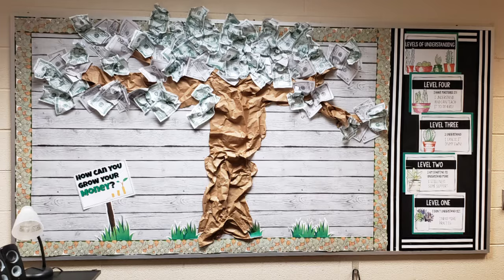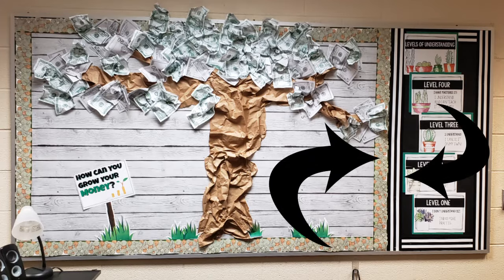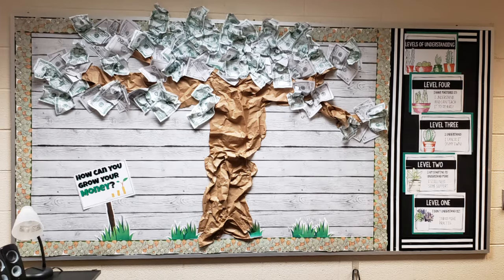Oh, and a side note about this, I ran out of my better than paper background, so I made this one bulletin board look like two by simply adding both borders vertically down the board like this. There we go with the whole not going as planned thing again, but it turned out really well in this case because it was perfect for the levels of understanding posters.